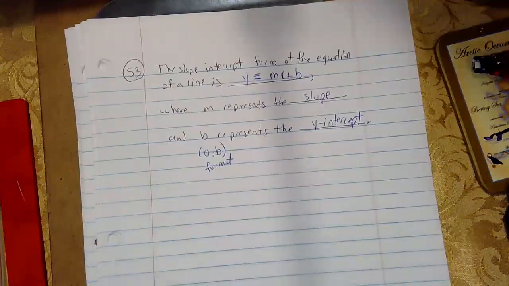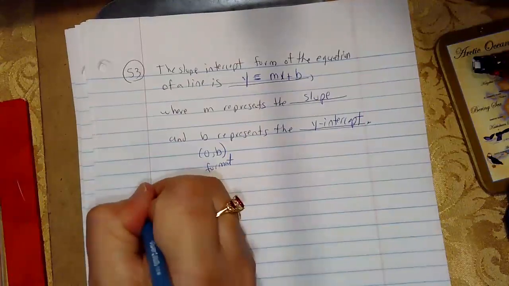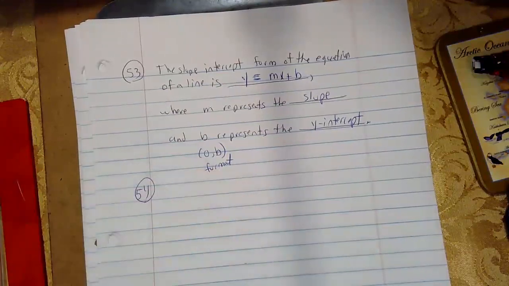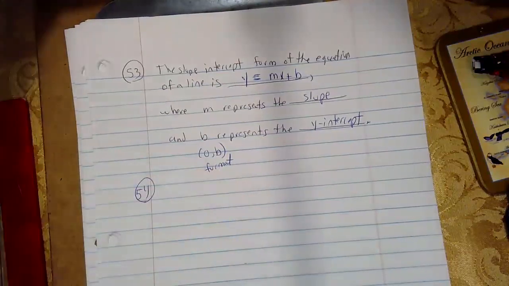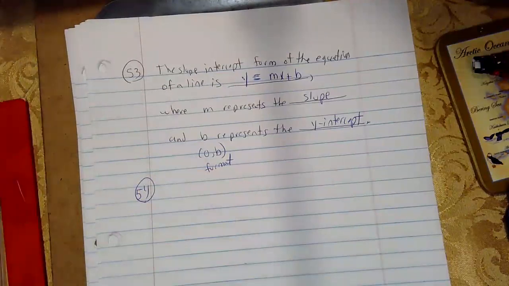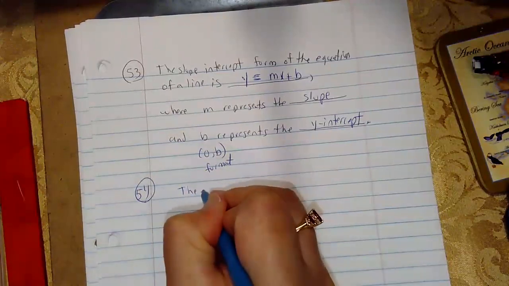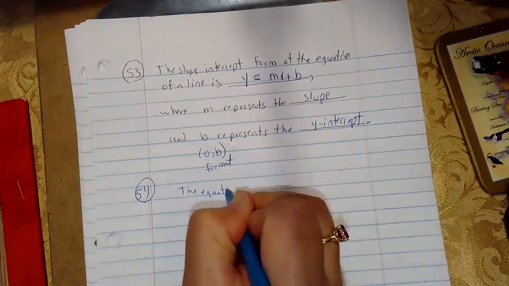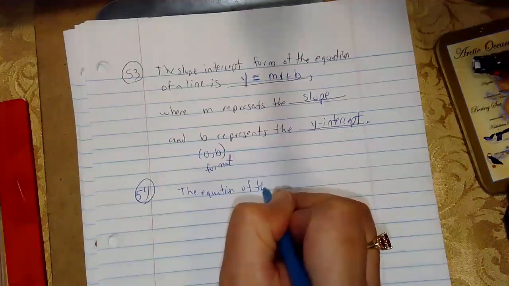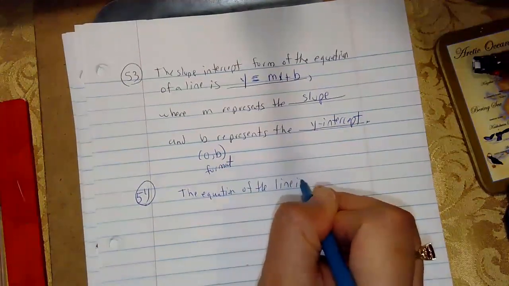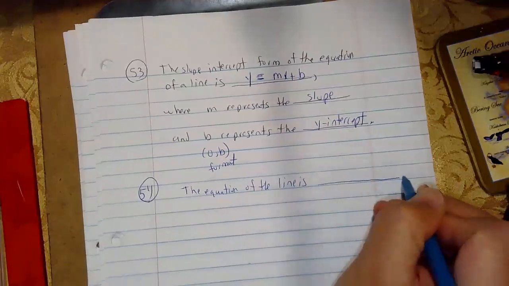Okay, and then if I look at 54, let's see. It says write an equation for the line shown on the right. The equation of the line is, let me have a blank.